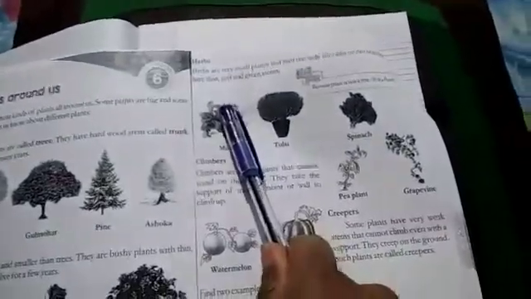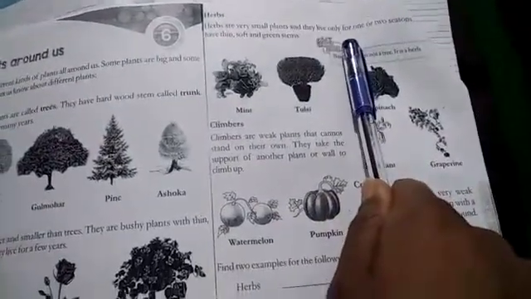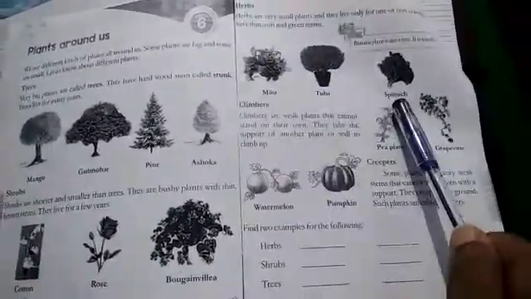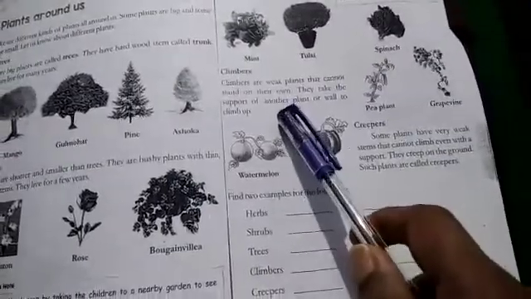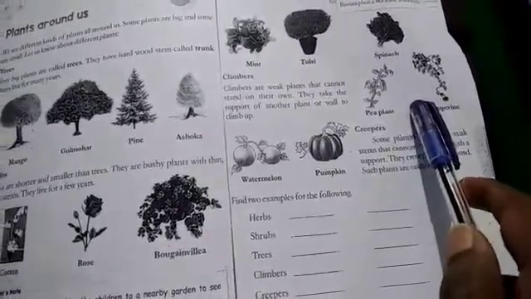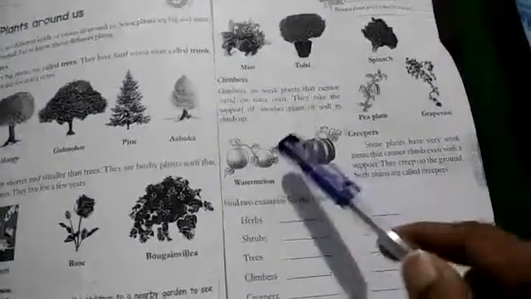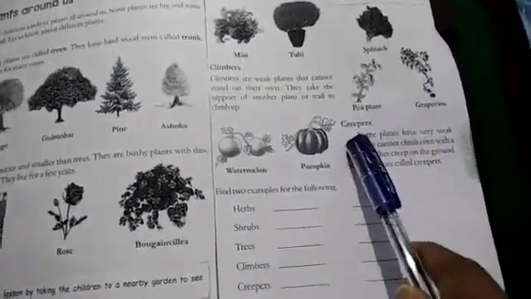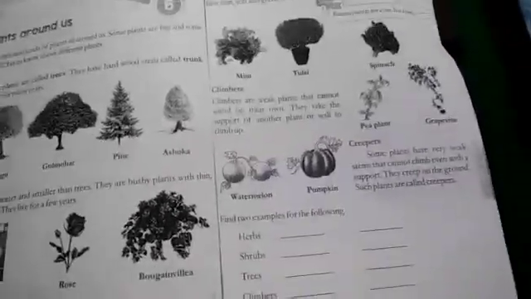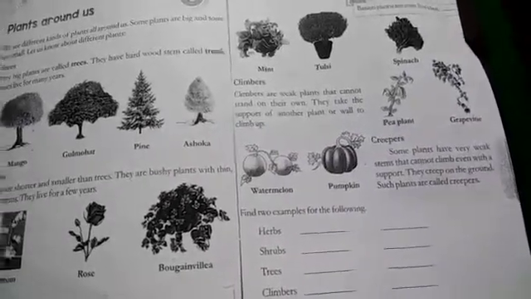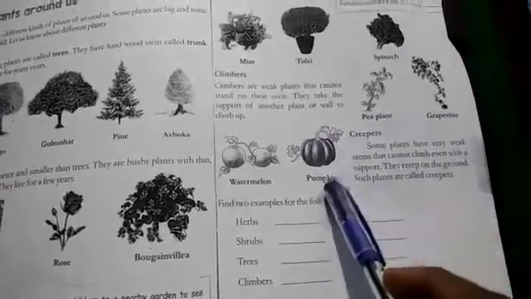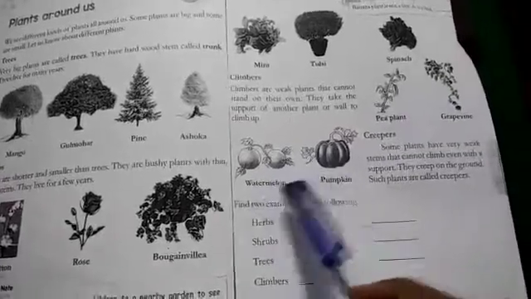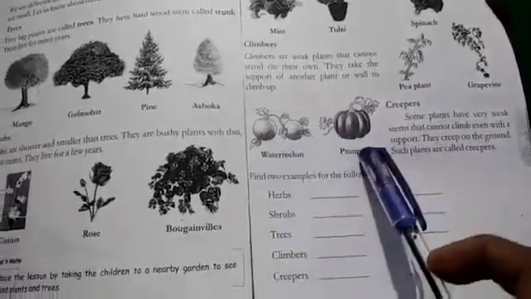Herbs come for 1 or 2 seasons and have thin and soft green stems, like mint, tulsi and spinach. Climbers are very weak plants. They cannot stand on their own. They have to take the support of another plant and climb up. Creepers are very weak plants that can't stand even with support. Such plants are called creepers, like watermelon and pumpkin.